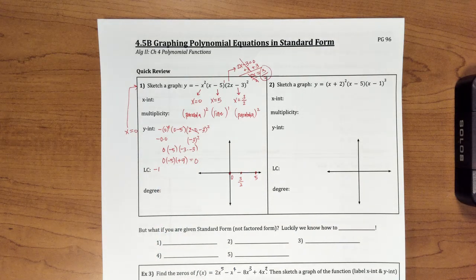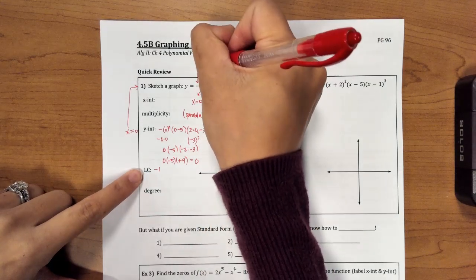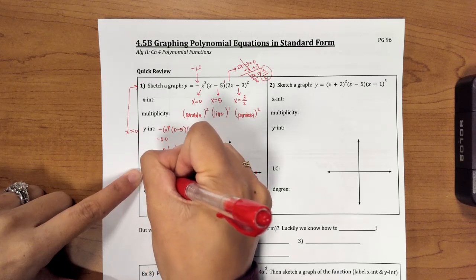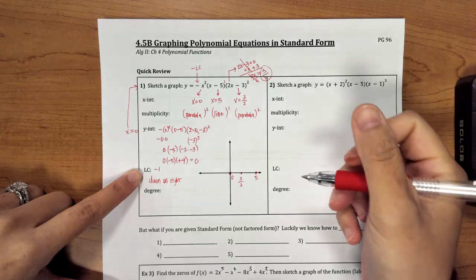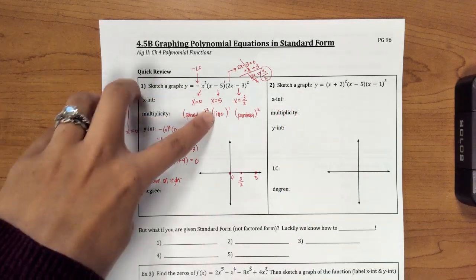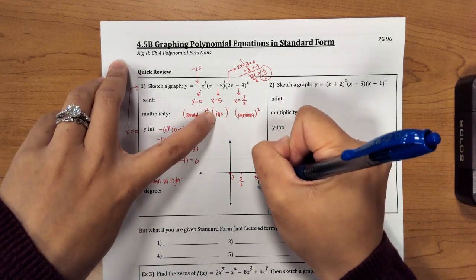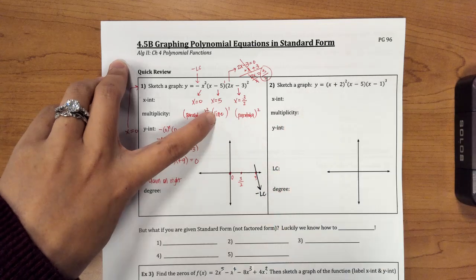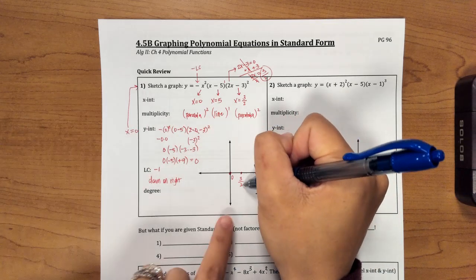Okay, so at this point, my leading coefficient is -1, from right here, which means we're going down on the right. And at x equals 5, there's going to be a line. So I'm going to have a line, but it's going to go down because we have a negative leading coefficient. Now that I'm on top, I'm going to come back for 3/2.